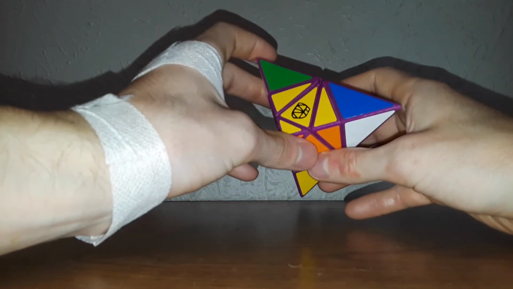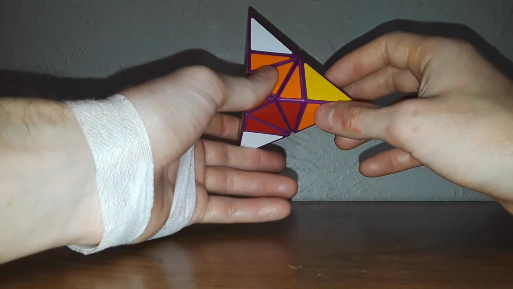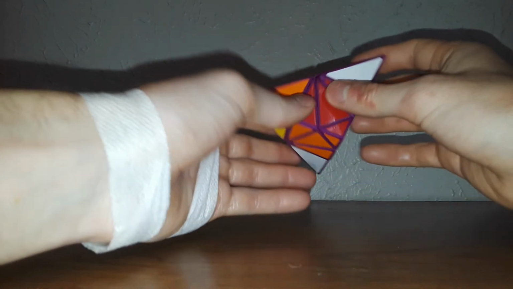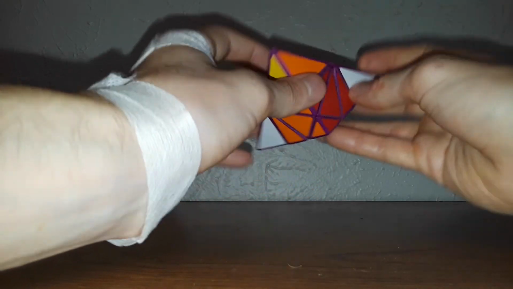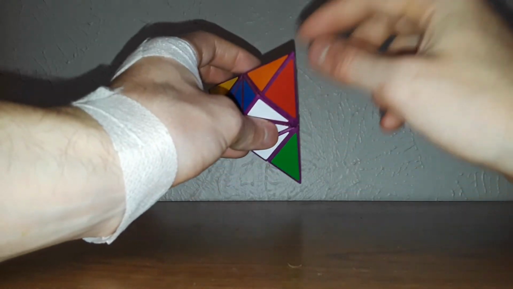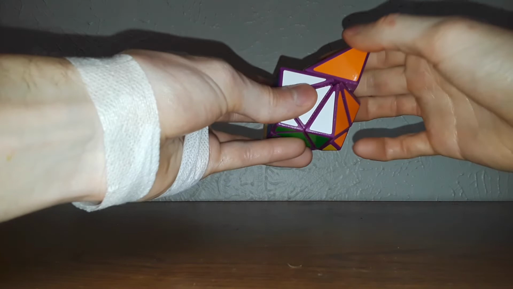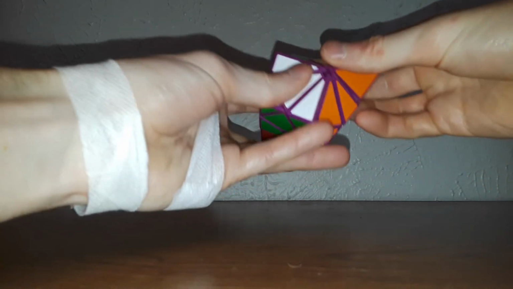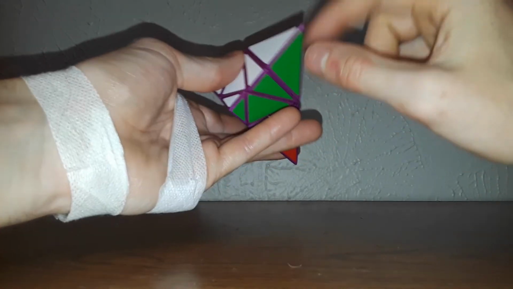So now we need to get this piece back into its solved position. So let's orient ourselves. This one needs to go here, so we can hold it like this. This one comes down here. R, U prime, R prime, and as you can see, it's now solved.